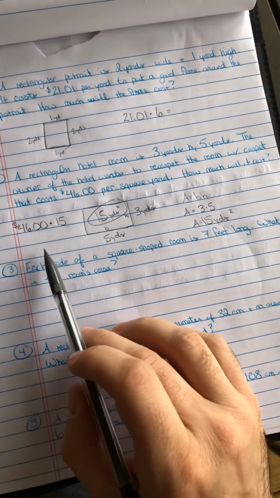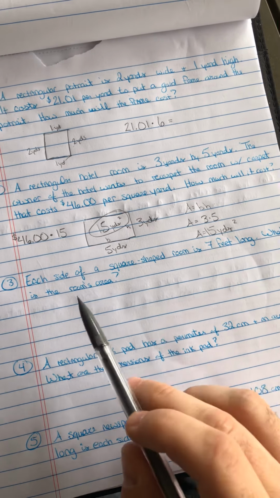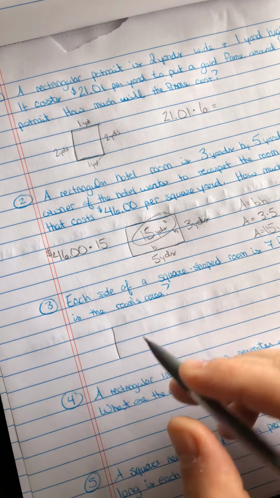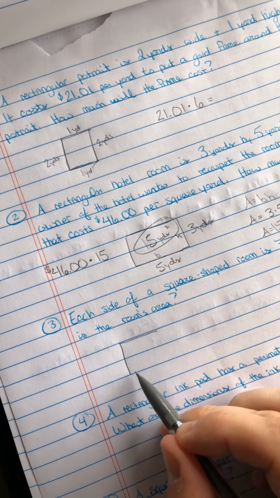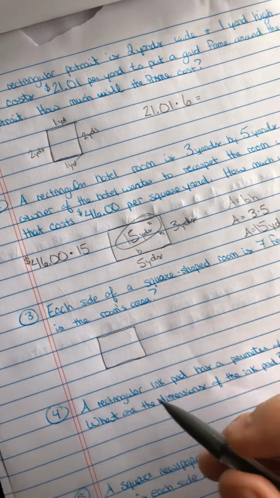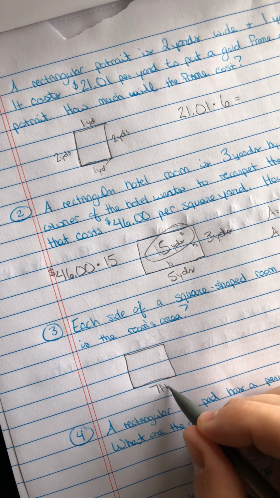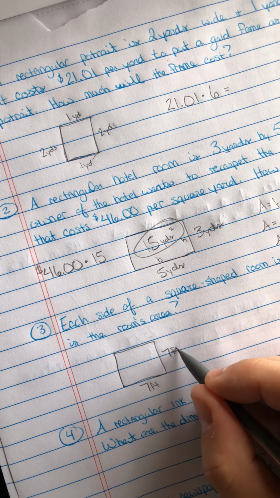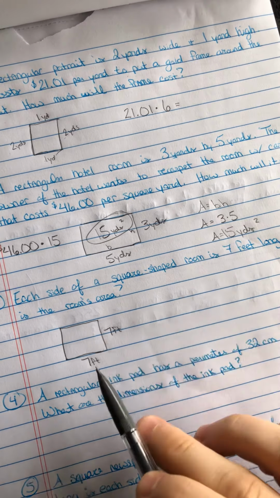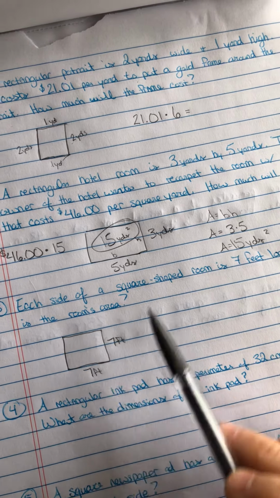All right. Each side of the square-shaped room is 7 feet long. It tells you square-shaped, so everything will be the same. So go ahead and just draw it out. Even if you don't really use it that much, it's just good practice to draw it out. So 7 feet, and we know squares are the same on each side, so I'm going to put it on the side too. Each is 7 feet. What is the room's area?